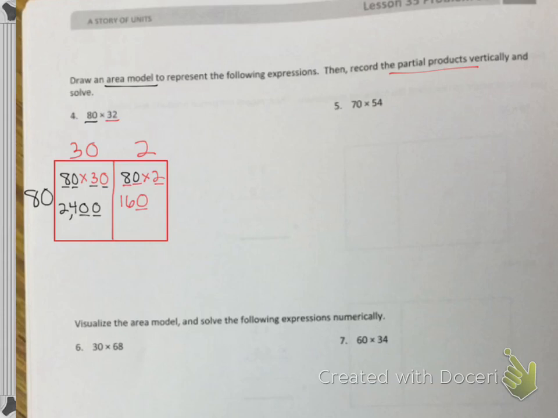So now what do we do? Well, we are going to be working on partial products. What I want us to figure out is to multiply 32 times 80, and we are going to be working with this partial product. Because we have a 0 in the ones, we aren't going to multiply with 0 and times 3, because it's just going to become 0. So instead, we're working with these 8 tens.